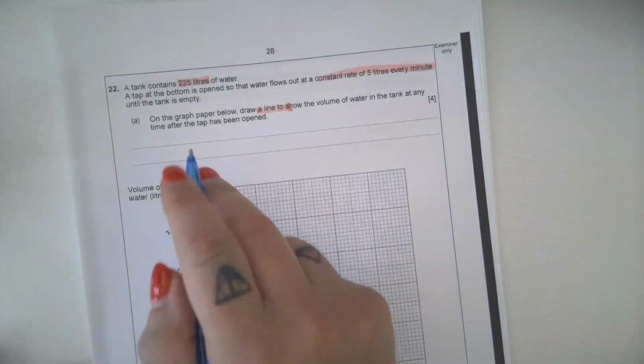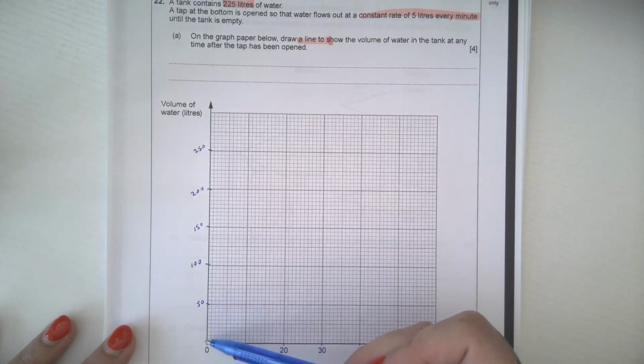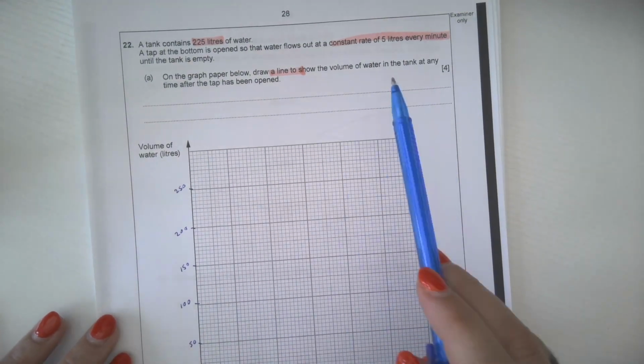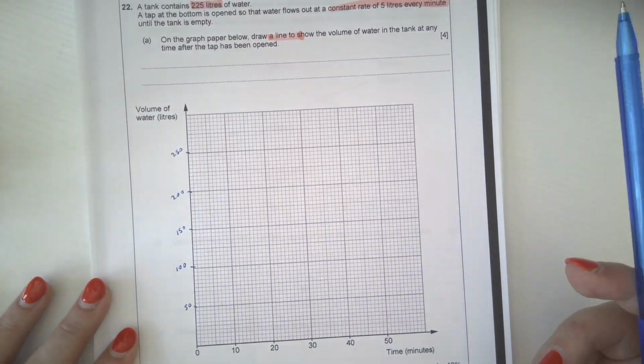It doesn't matter that we've gone slightly over, but what helps with this scale here as well is from 0 to 50 is 10 little squares. 50 divided by 10 is 5. So each little square is worth 5. And actually, 5 litres of water every minute. So that really helps us out.